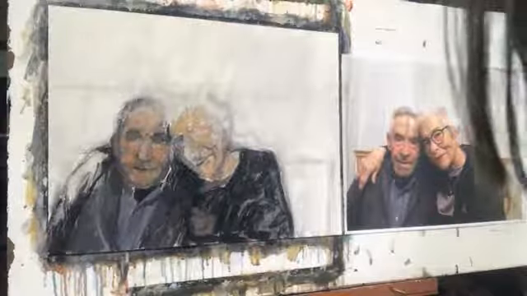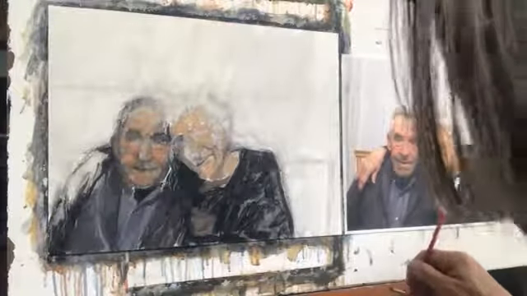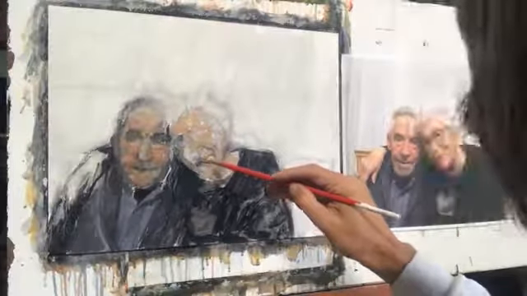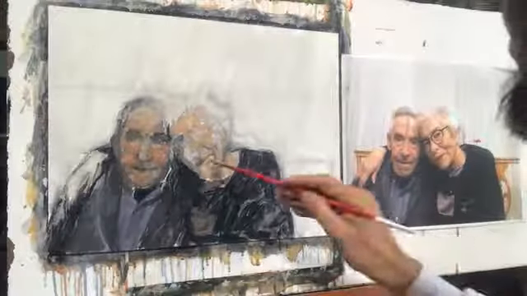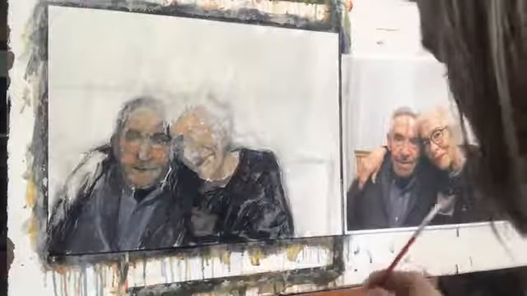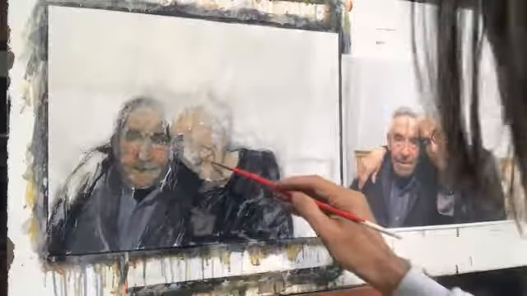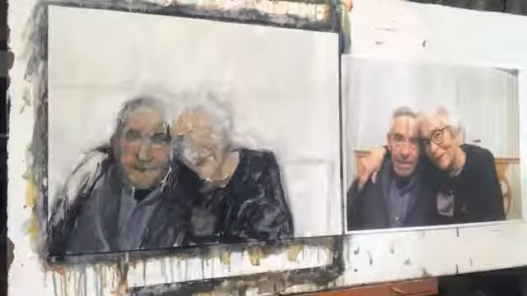And then the area above the upper lip, without tracing too much, and the area below. The area below is much lighter. So I'm gonna use a really light color. Okay, I think that's okay.